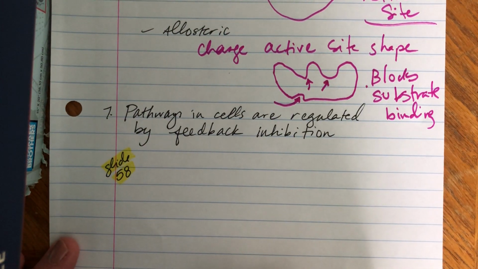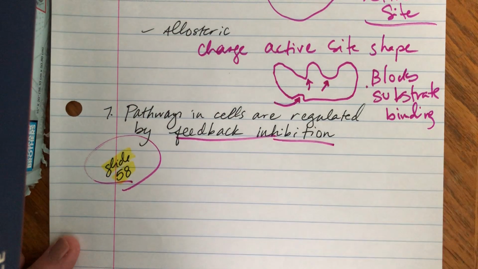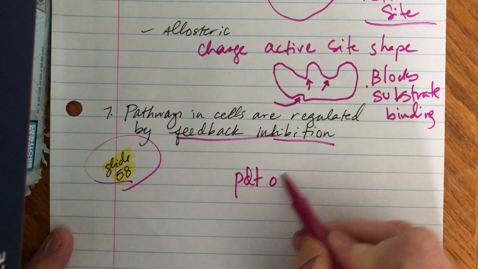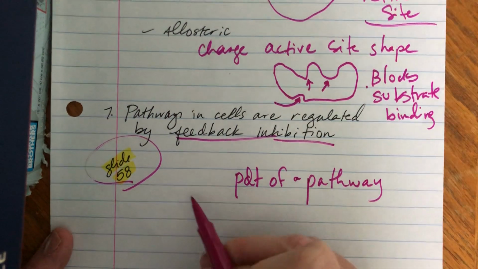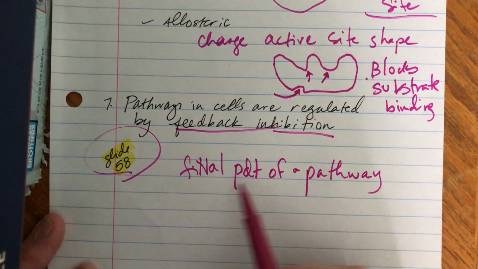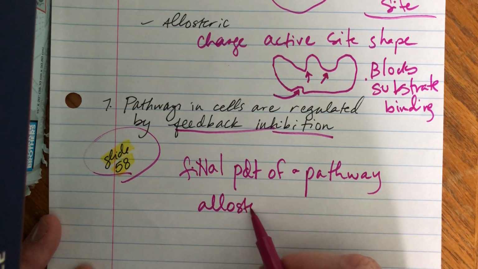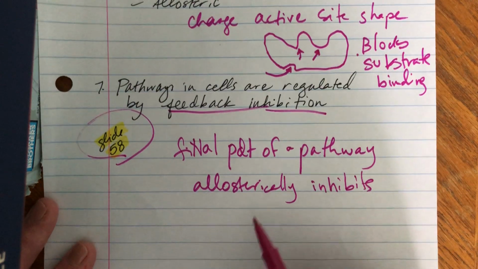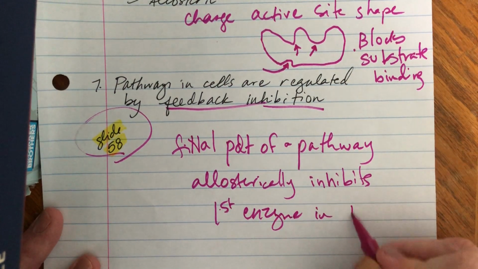Last, pathways in cells are regulated by feedback inhibition. Excellent image on slide 58. This is when the final product of a pathway allosterically inhibits the first enzyme in the pathway.